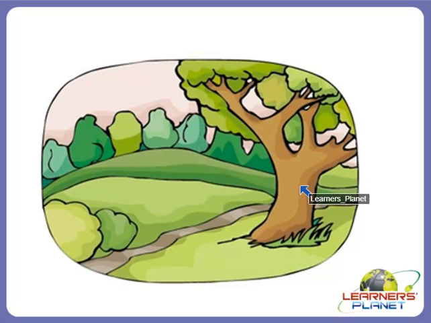So children, you can see in this picture, this is the stem of a very big tree. So this stem helps in carrying water and food to different parts of the plant.